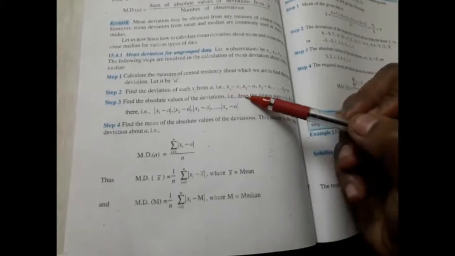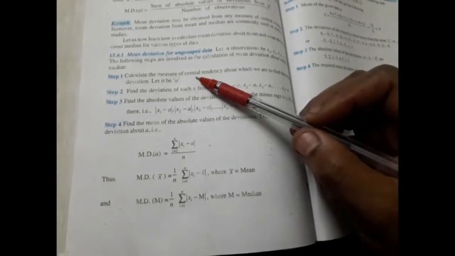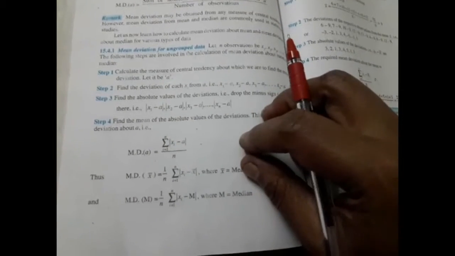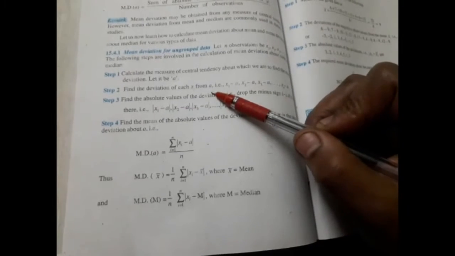There are possibilities for it to be negative as well, because we are finding the deviations from the central value, right? Central tendency lies in the middle of the observations. So we will get both positive and negative values when we find the deviation, right? So the next step is you have to drop the minus sign and take the absolute values, right?